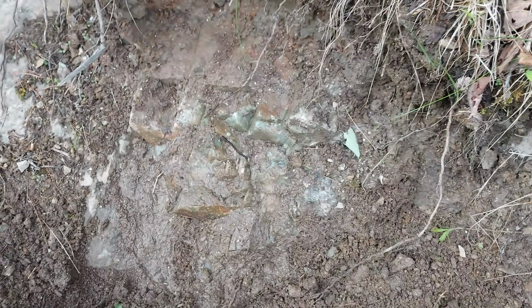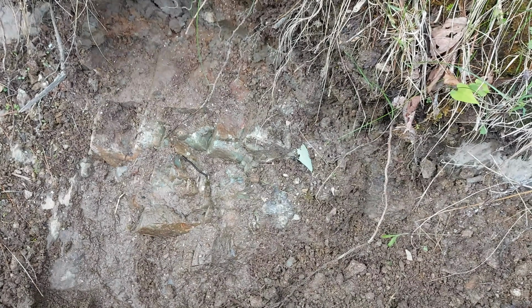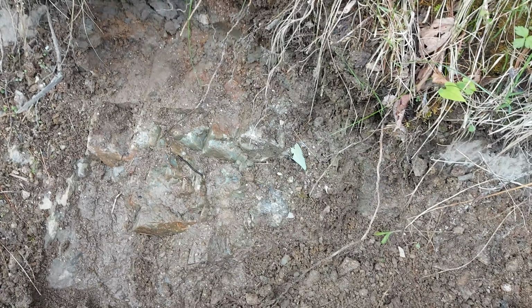I'll just continue away, and then eventually I'll try and take out some larger chunks of this really nice blue high quality material and just try and preserve as much of it as possible. Hopefully that's the plan.